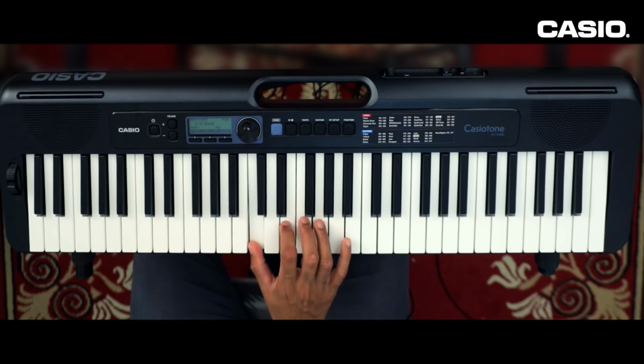Now, once we have learned the C major chord, the next thing we do is arpeggiate it. What is an arpeggio? An arpeggio is breaking up the chord into individual notes. For example, C, E and G. So we just split it up as 1, 3, 5.